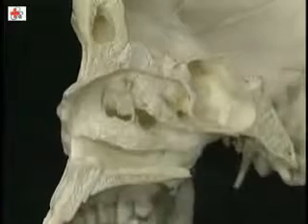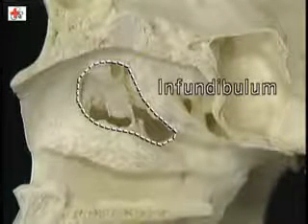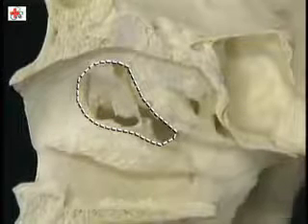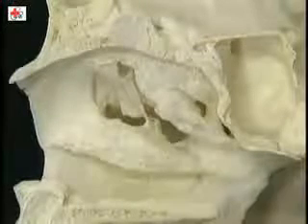The frontal and maxillary sinuses open into the nasal cavity not directly, but into a narrow side chamber located here, called the infundibulum. The infundibulum isn't apparent in a bony specimen. We'll see it when we look at the soft tissues. Now we'll look at the openings for the other sinuses.